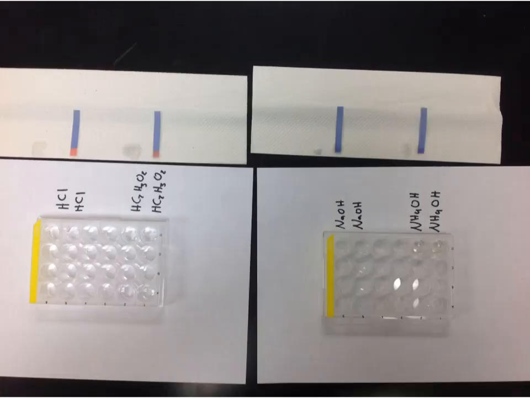The second test is doing the same thing but with blue litmus paper. So the 4 pieces of blue litmus paper are shown above for the different acids and bases. For both of these, record your observations in the data table provided.